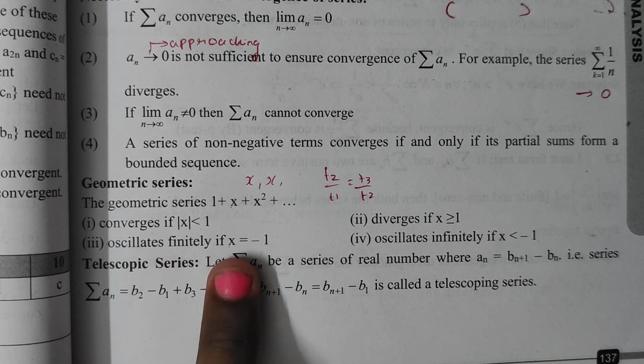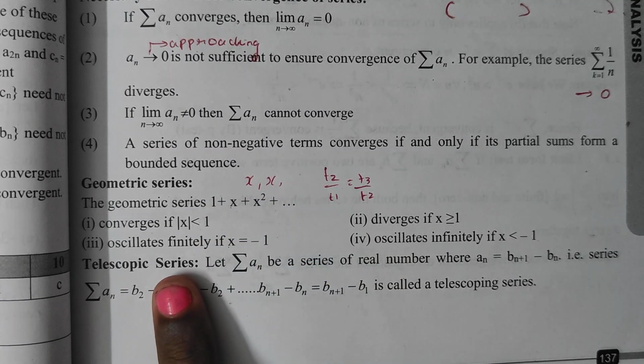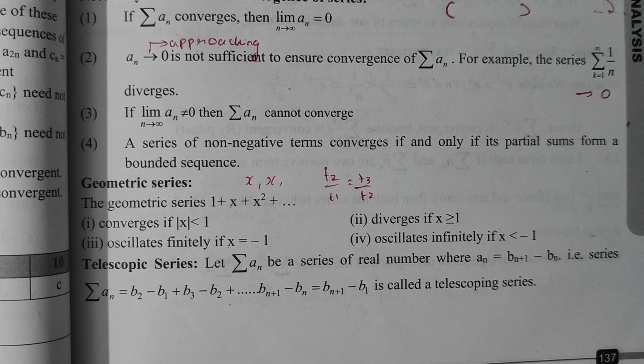It oscillates finitely when x value is equal to -1. When it is less than -1, it oscillates infinitely. Understood? Next, telescopic series means what?